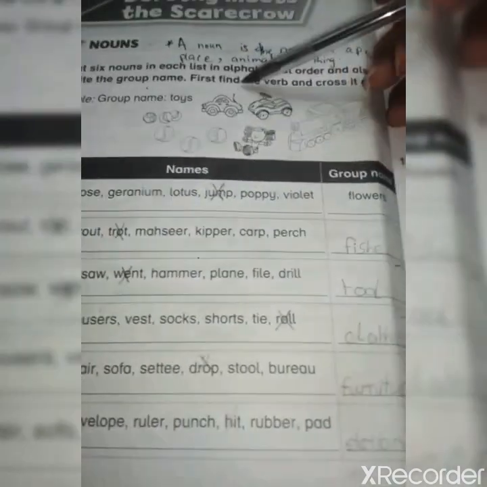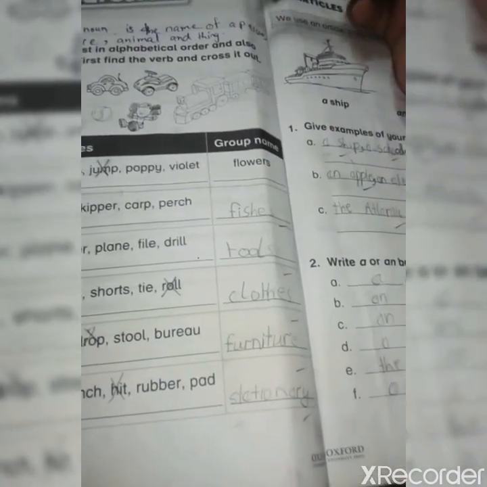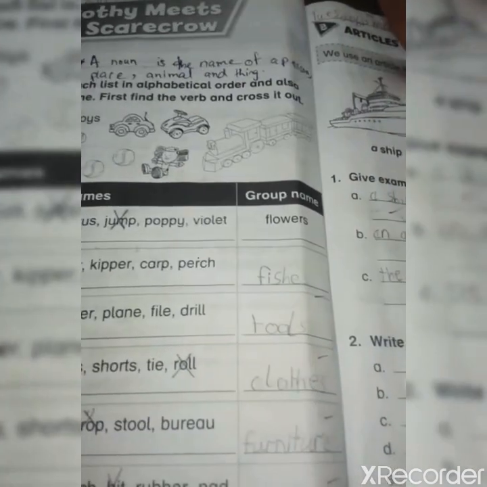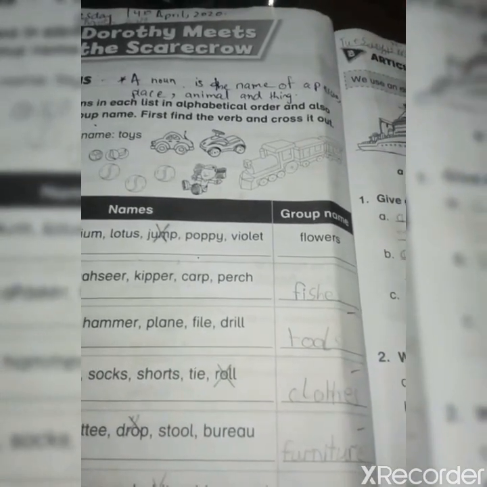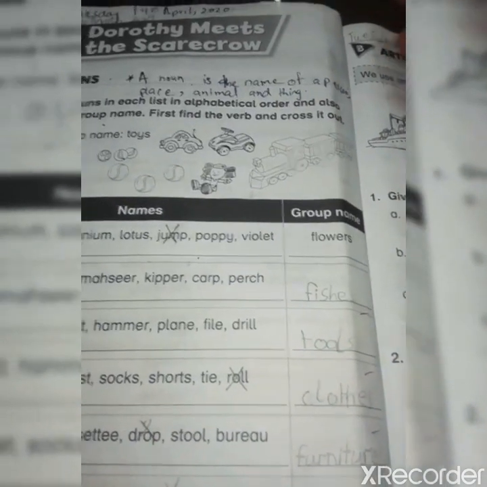Alright, let's move on to this exercise. Now, I'll give you an example of a noun for each of these categories. For example, person. A person is a noun. You are a person. If you're a boy, boy is a noun. Girl is a noun. Your parents, mother and father, they are nouns.